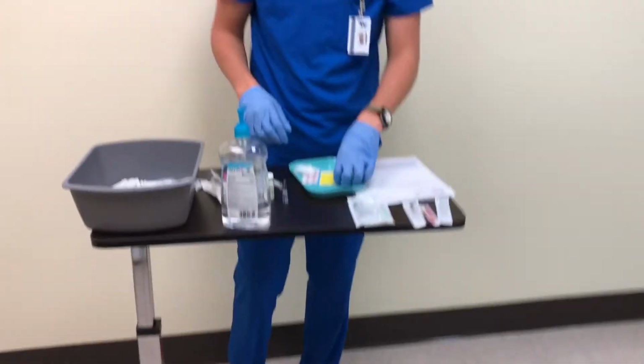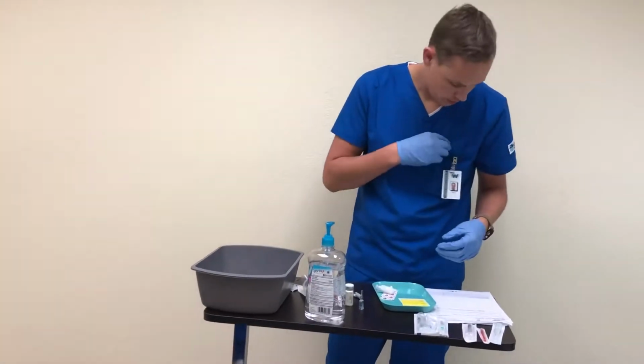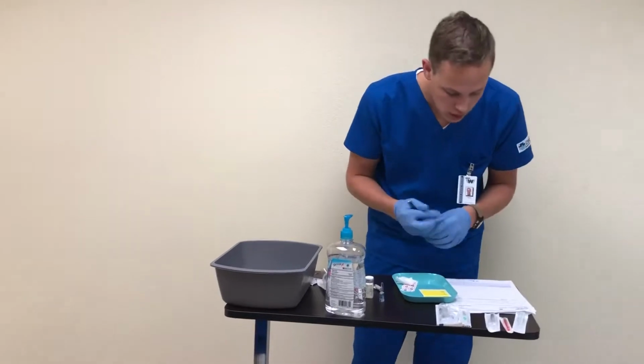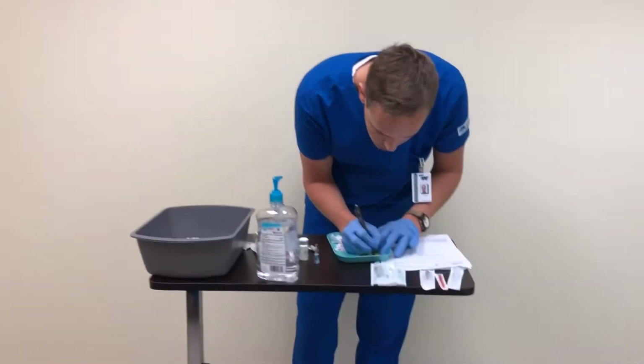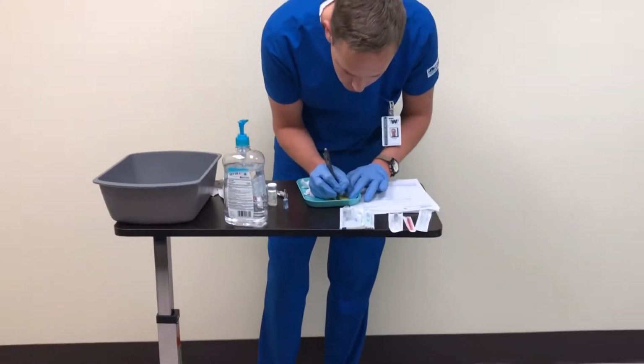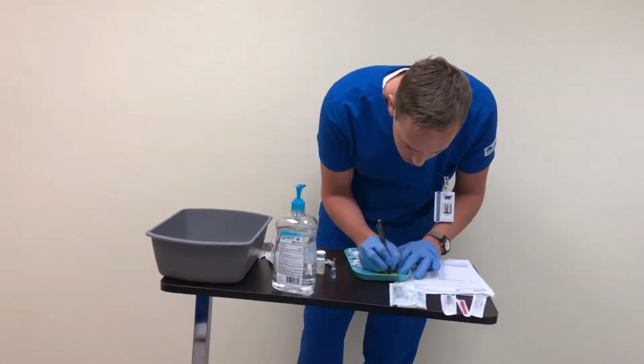And then I'm gonna have to label it so that I know which of the medications this is. So this is my PPD for tuberculin, and it is 0.1 mil.